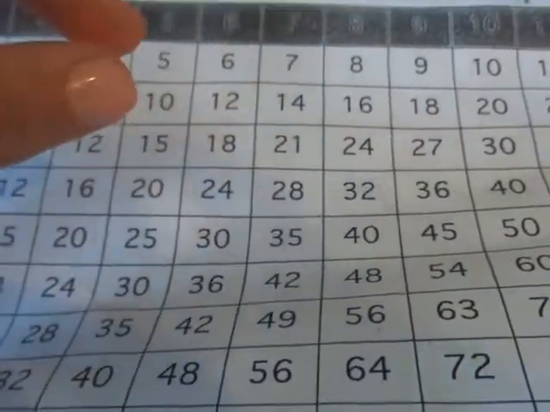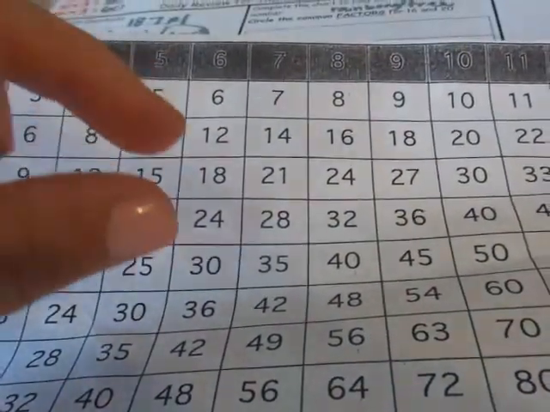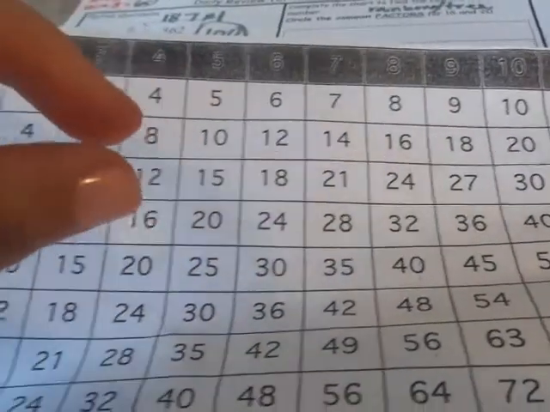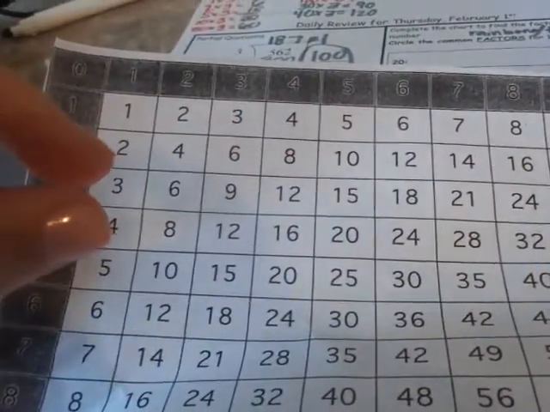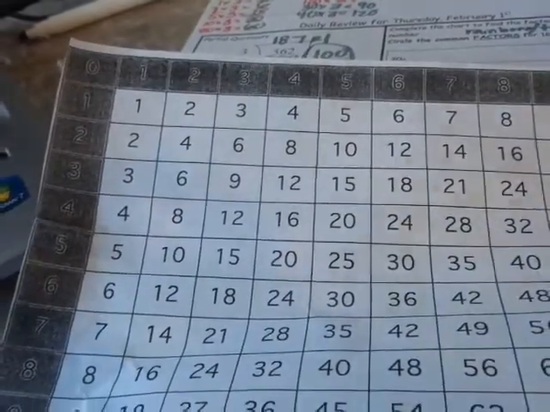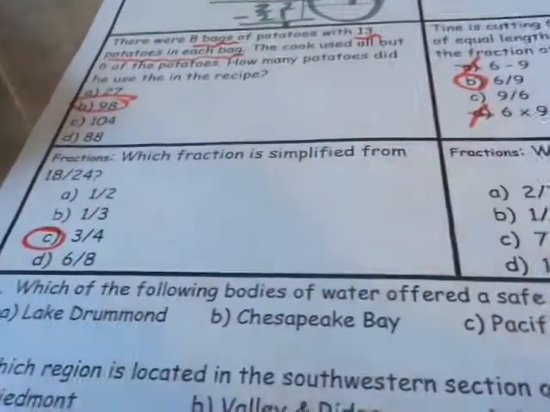That's equivalent to 3/4. So if you look here and we reduce that, just like we talked about, 18/24, if we reduce it all the way, boom, we get our 3/4. So the best answer here, C.